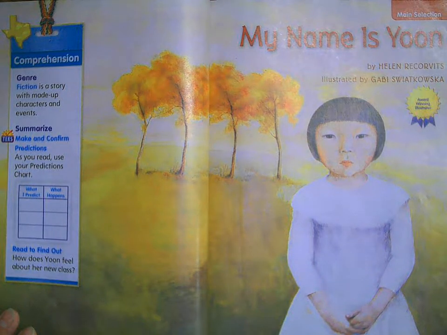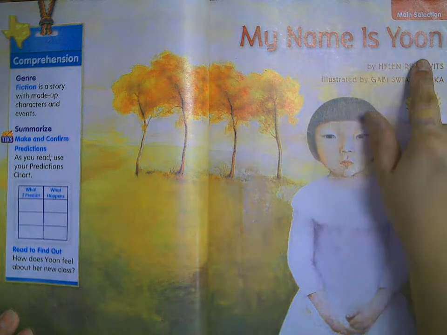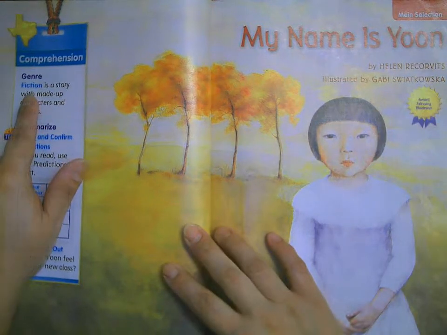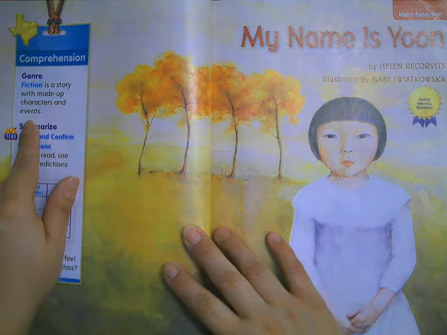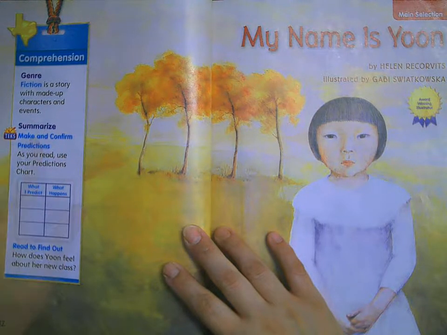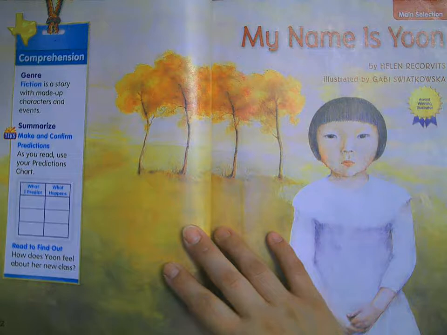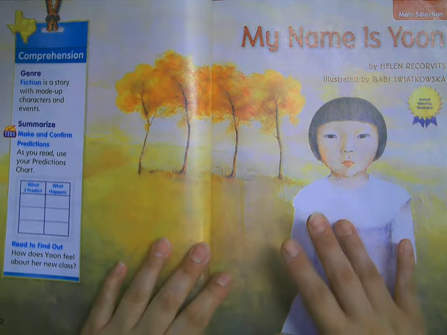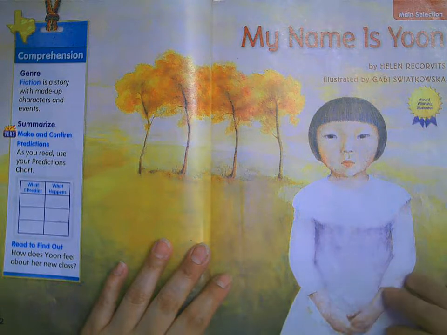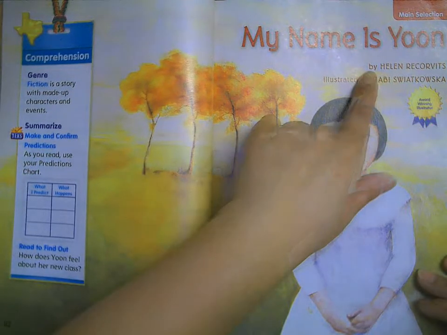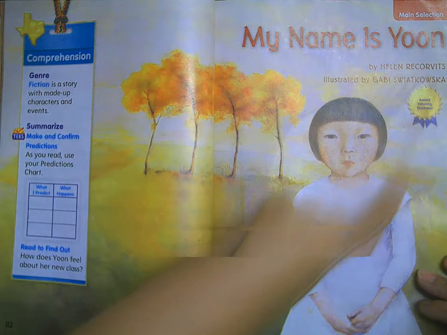Alright, boys and girls, the story for this week is called My Name is Yoon. This is a fiction story, which means it is a story with made-up characters and events. We're going to learn how to summarize, and we're also going to be focusing on setting, plot, and characters for this story. Okay? My Name is Yoon by Helen Recorvits.